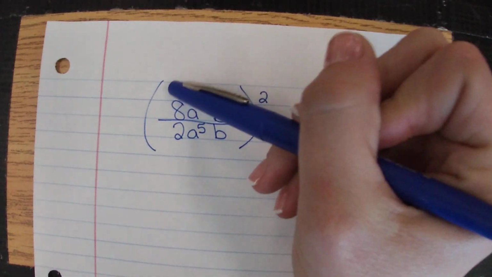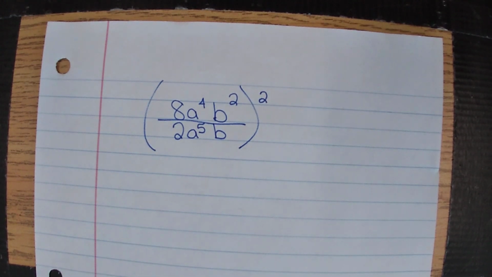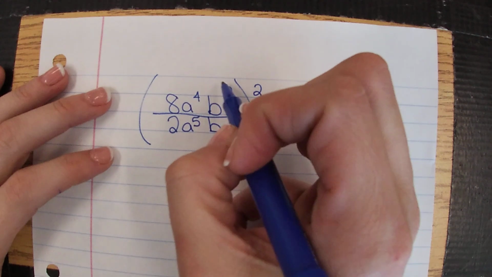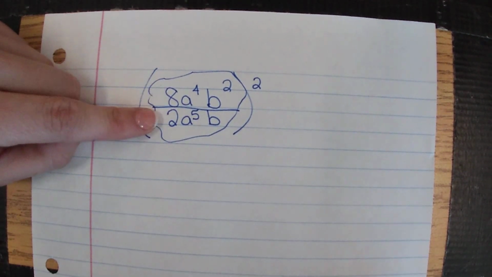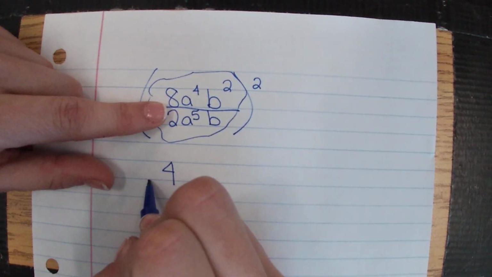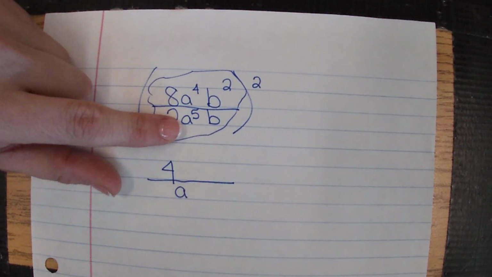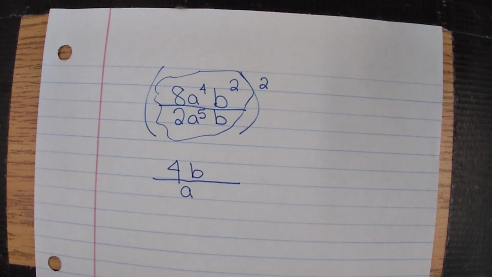Now, we could take this exponent of 2 and start passing it out. But I think if we simplify anything inside the parentheses first, it's going to give us smaller numbers to deal with. Okay, so that's my suggestion, that we focus in here first and we do the division. So 8 divided by 2 gives us a 4. When we subtract the exponents, we end up with an a to the first, but I don't need to write it, right, in the denominator. 2 minus 1 is 1, so we have a b to the first in the numerator.